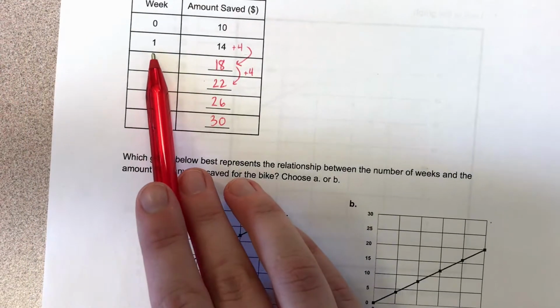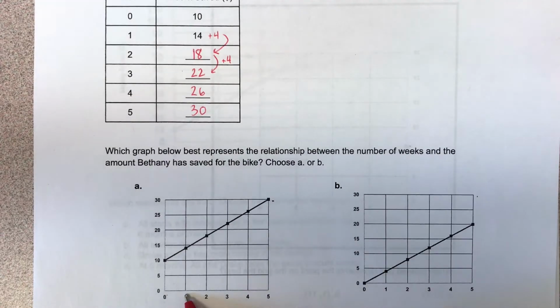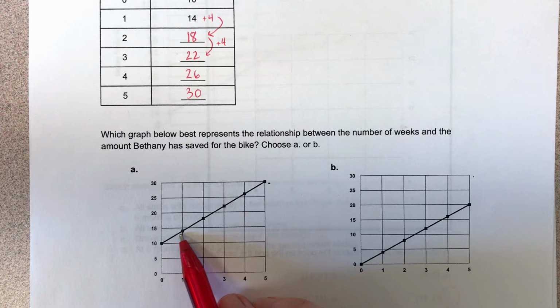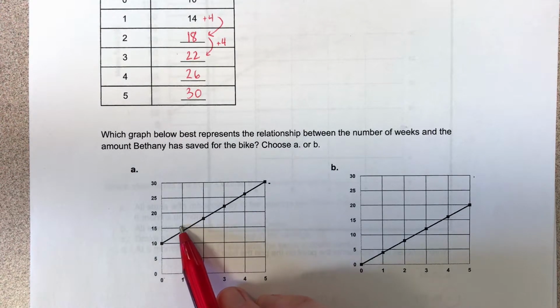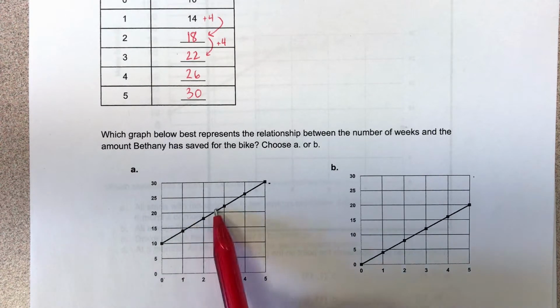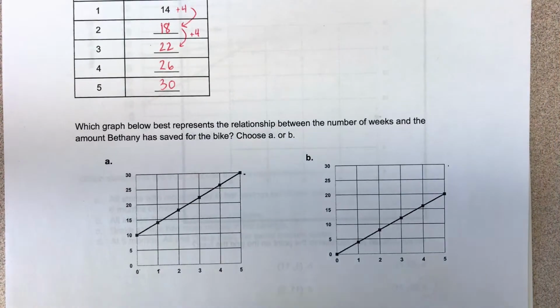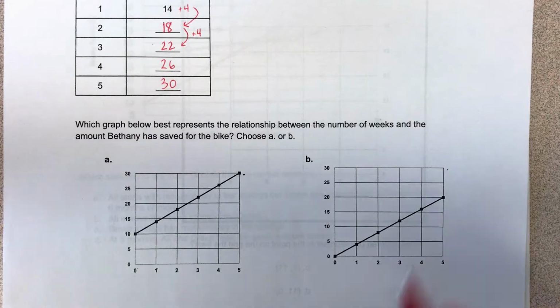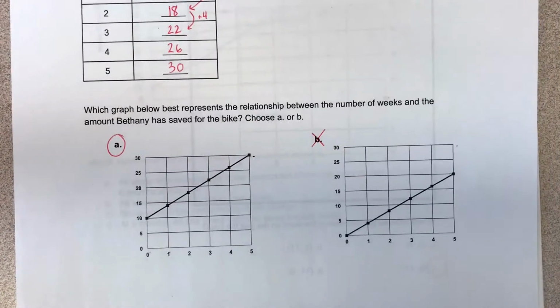And then week 1 she has $14 saved, and if you go to 1 for the week number and up, you see that the dot really is right on 14. So this graph seems to be looking pretty good. Now if we look over at B, we see that it says at week 0 she starts with $0, and that's not true. At week 0 she starts at 10, so we know that this one is not correct. So we can X that one out, and A is our correct answer.